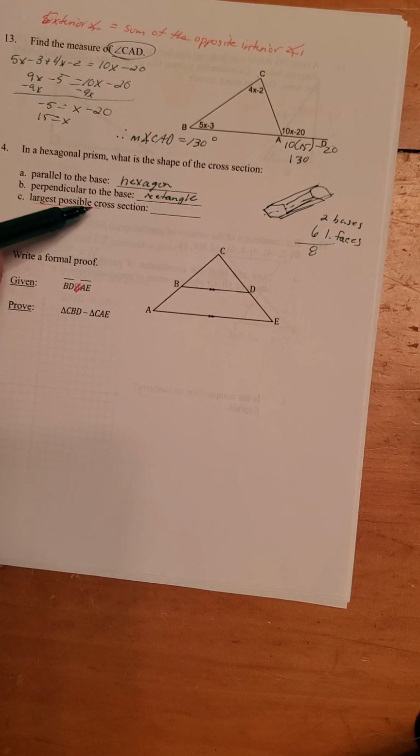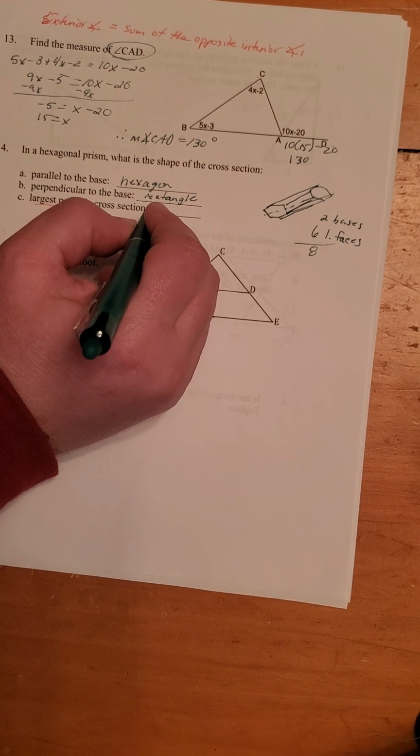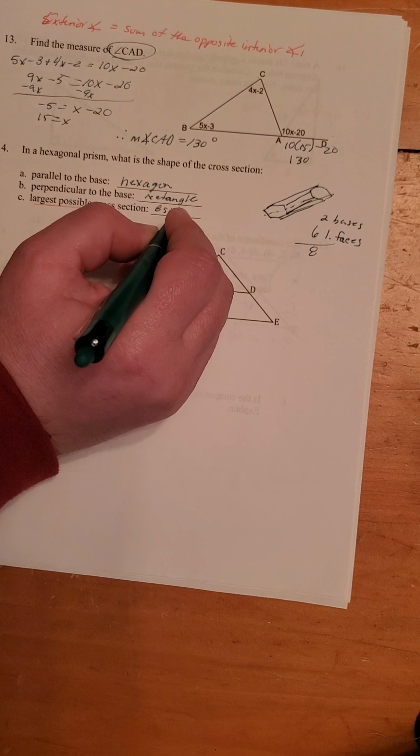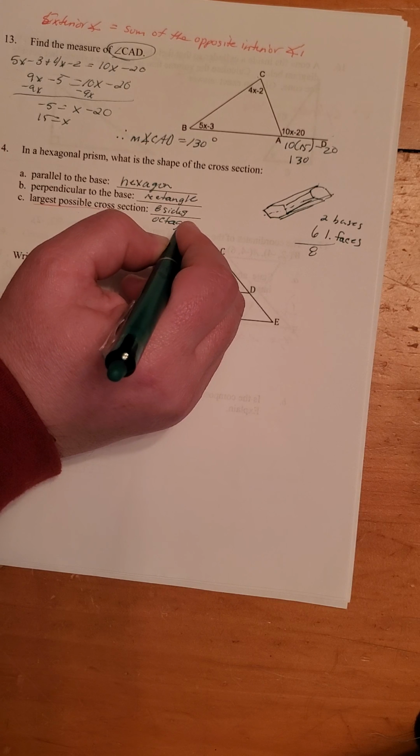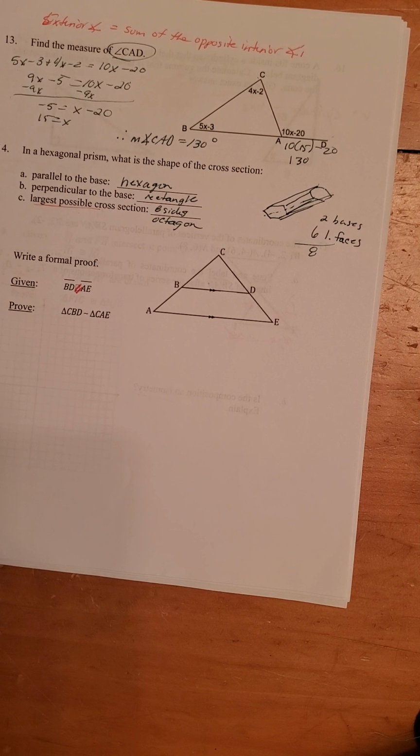So what's the largest possible cross section? It can be an 8-sided figure, or it's an octagon. So some kind of octagonal shape if you were to slice, because your maximum slice can go through every single one of the faces, the lateral faces and the base faces.